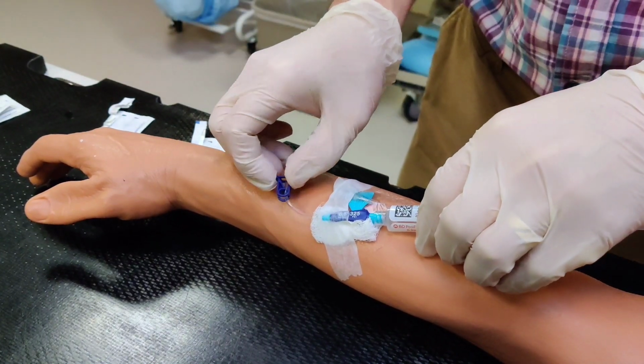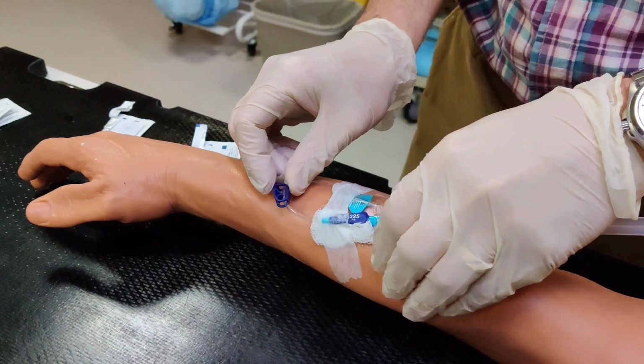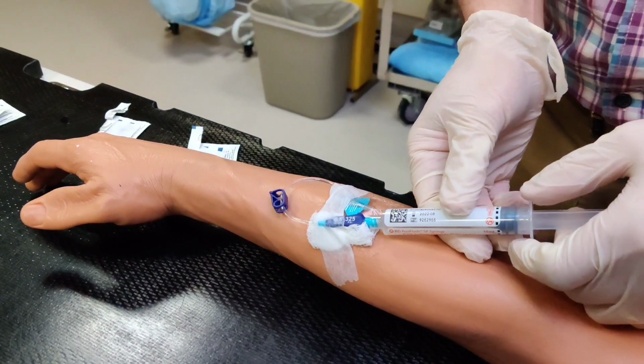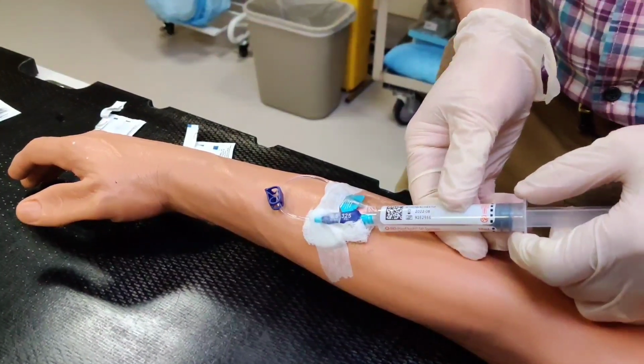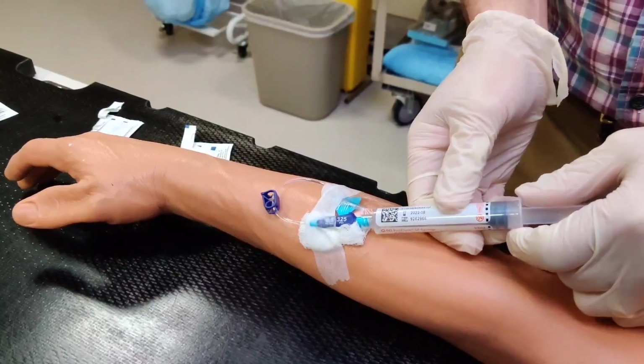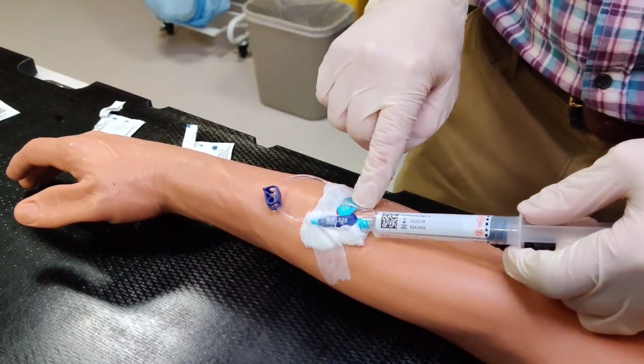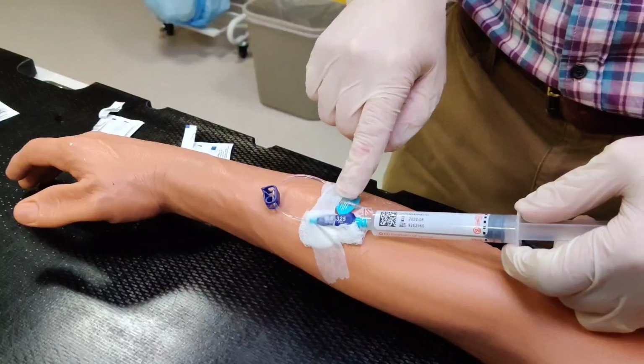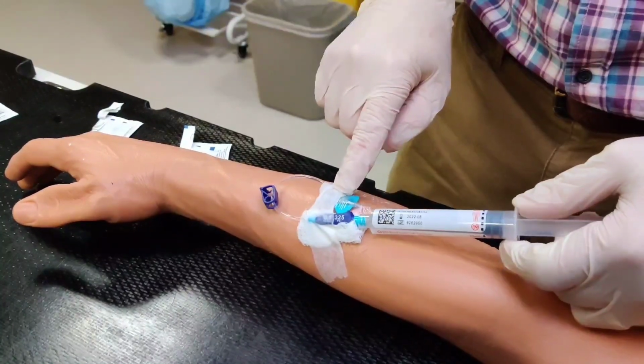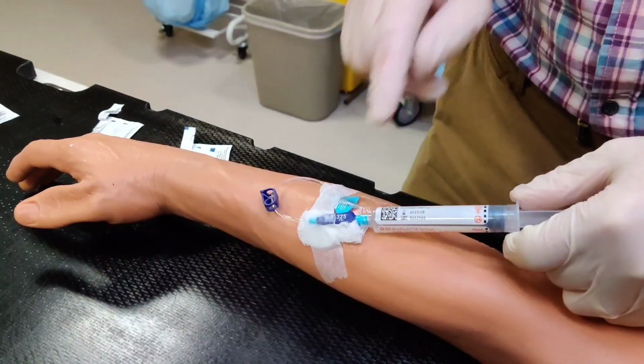I'm going to open the clamp so I now have access to the IV. That's just a gentle flick there. The first thing I'm going to do to test the patency of the IV is draw back just a little bit, and what I'm looking for is a little bit of a flash of blood right at the IV line in this area here. So I draw back a bit, look for that blood.